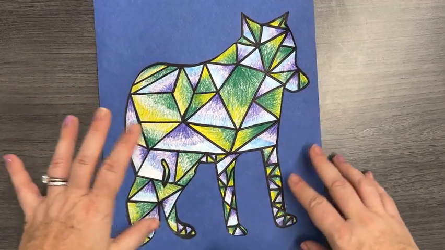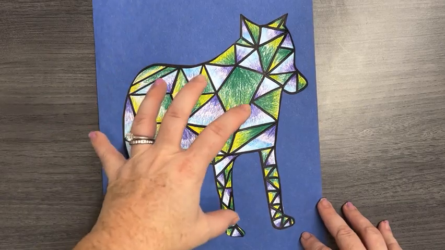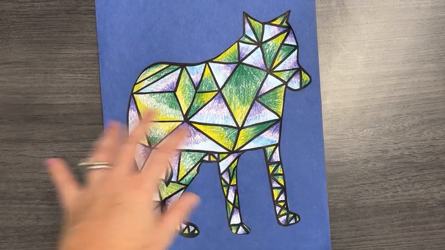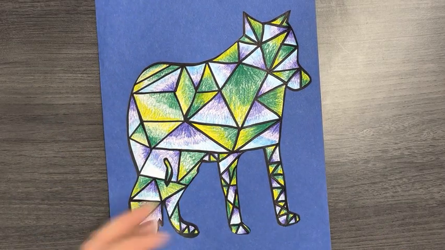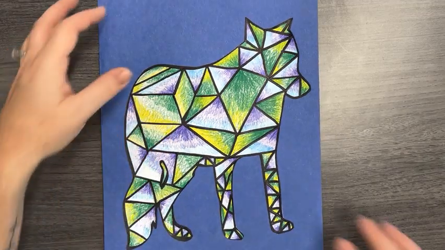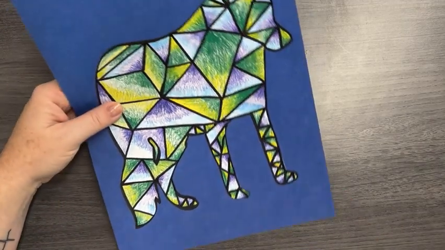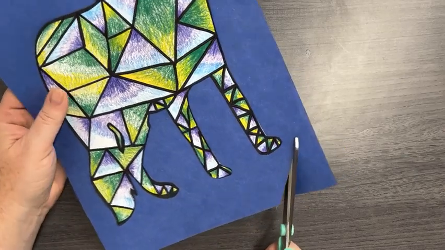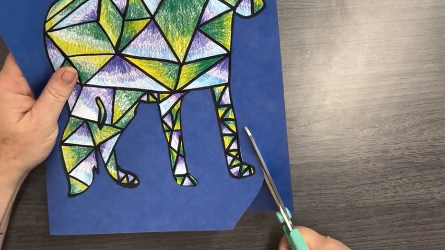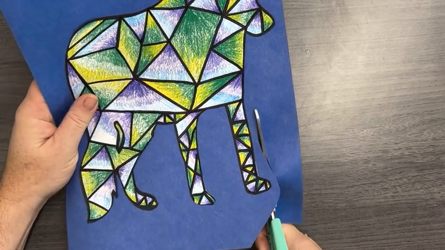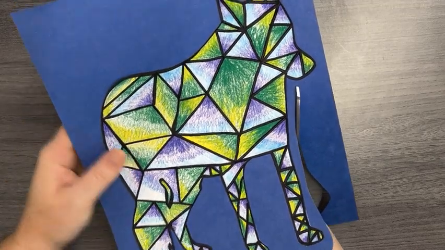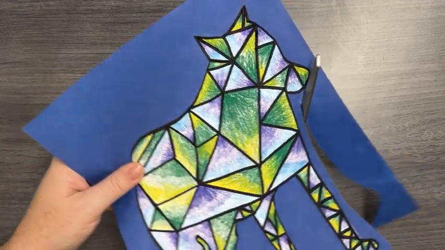The next part is we are going to bubble cut around our project. That's going to be a shadow in the shape of our animal. Bubble cutting means you're going to leave space, and you don't need to make it a huge space. You could make it big, it's up to you.